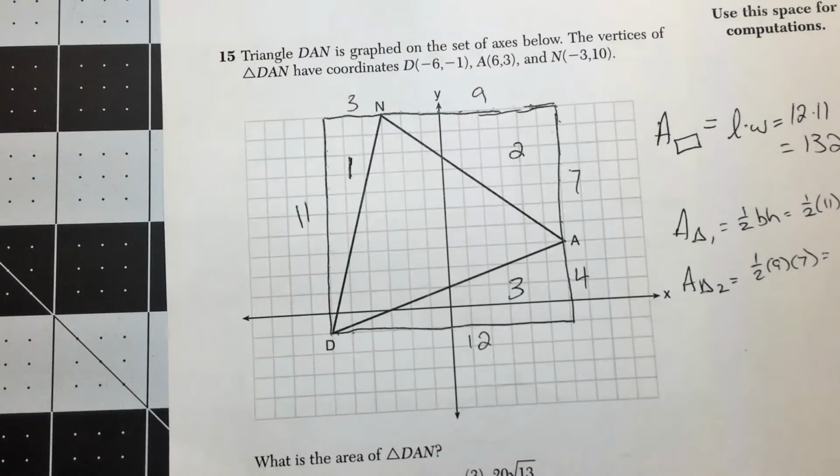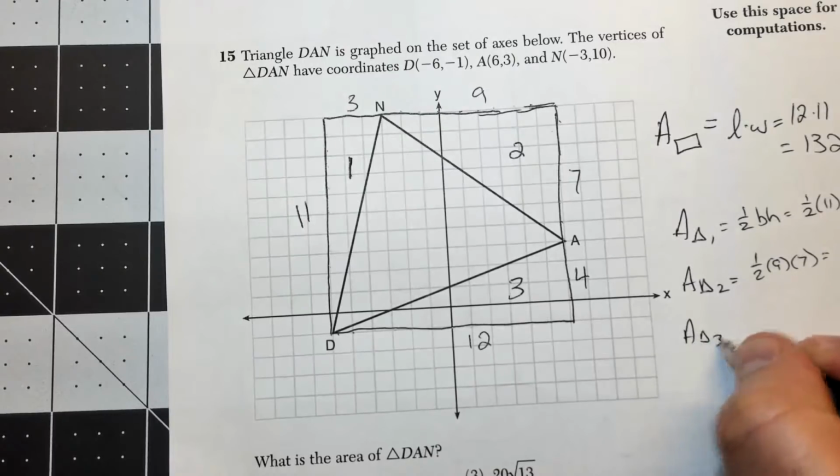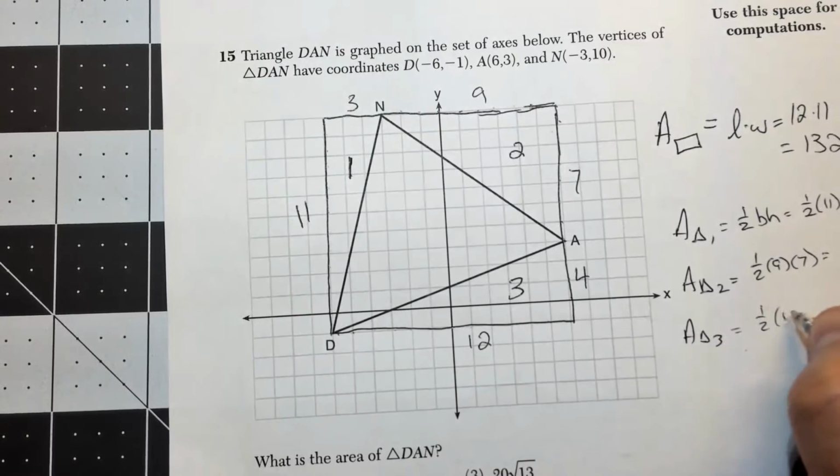So 63 essentially divided by 2. All right. And then triangle 3, we have 1/2 times 12 times 4. Half of 12 is essentially 6, so 6 times 4 is 24.